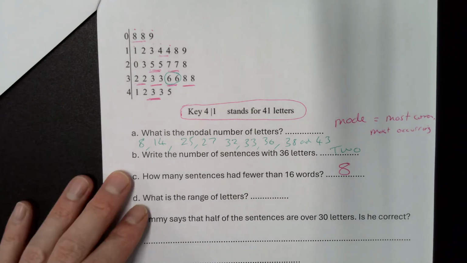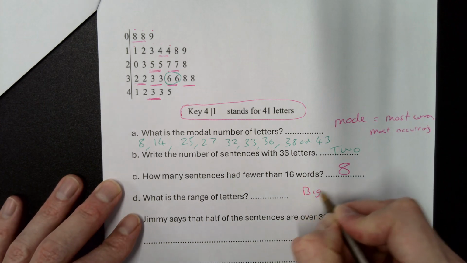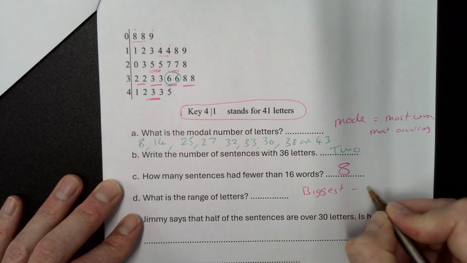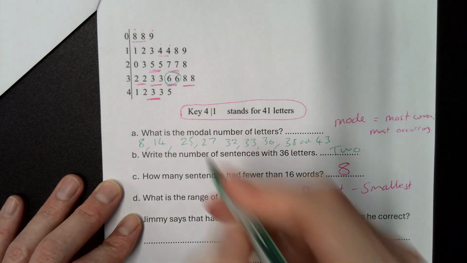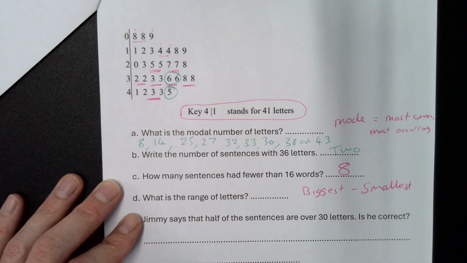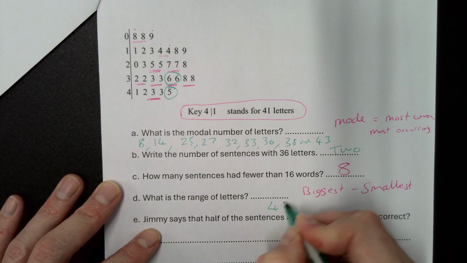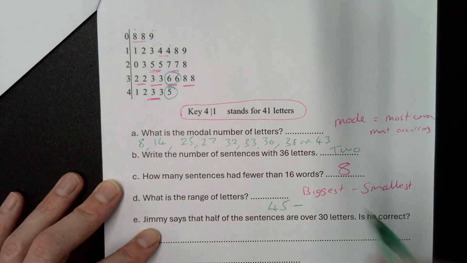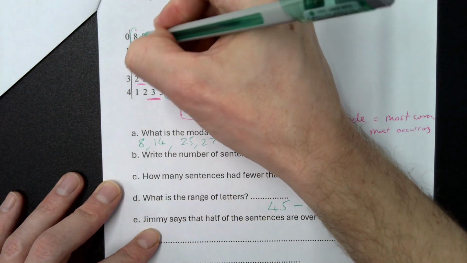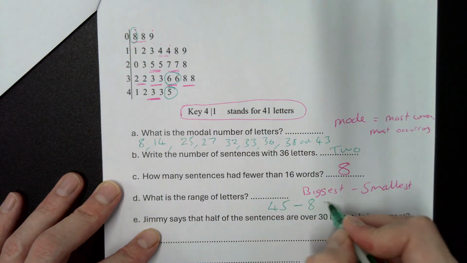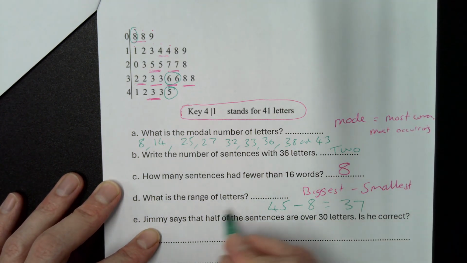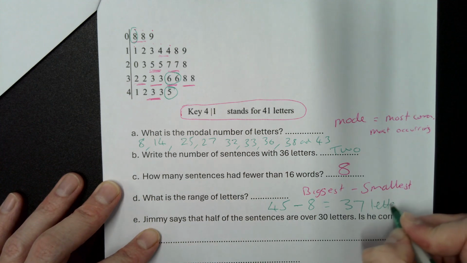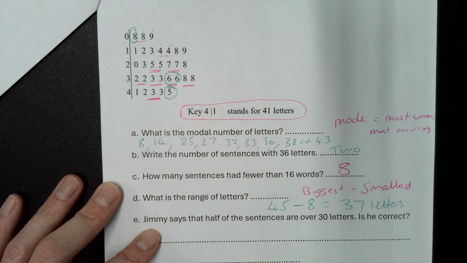The range is the biggest take away the smallest. You can see here our biggest score is at the bottom right always. So you've got 45, take away the smallest score, the top left, 8. 45 take away 8 is 37. I'm working in letters, so I'm going to put 37 letters at the end.